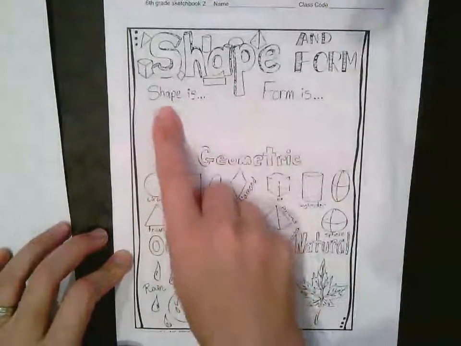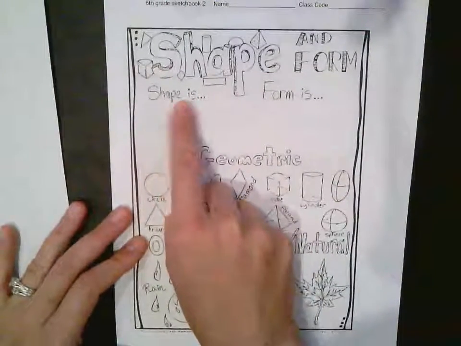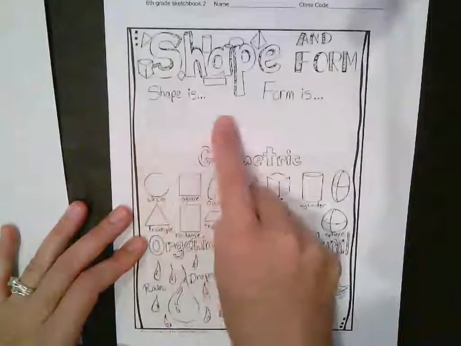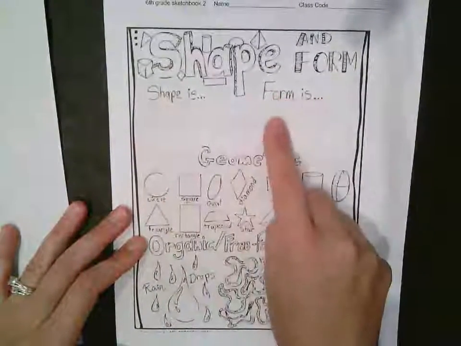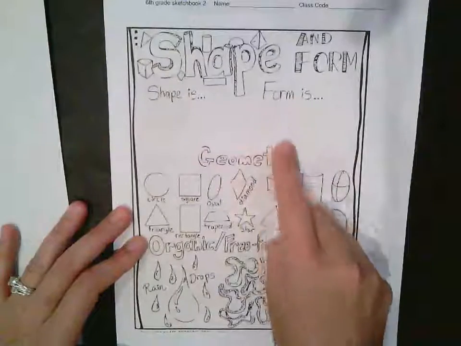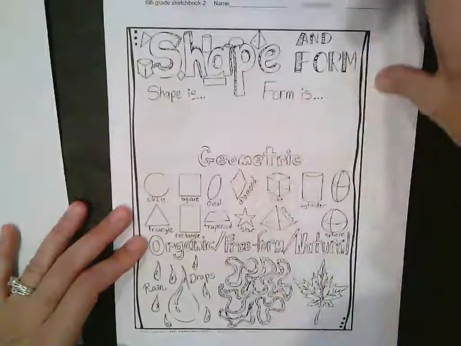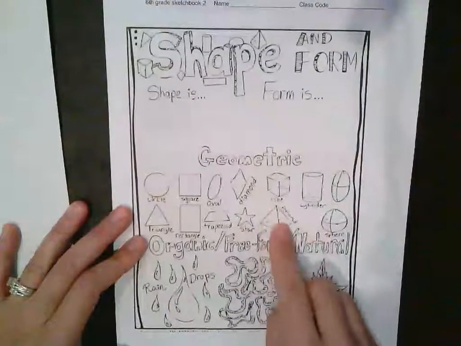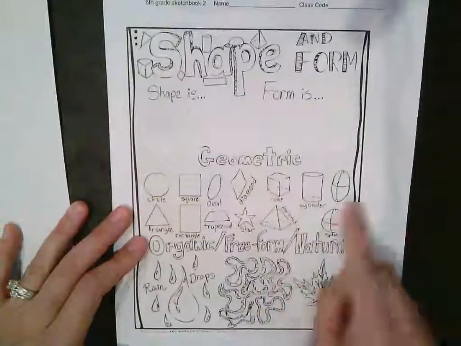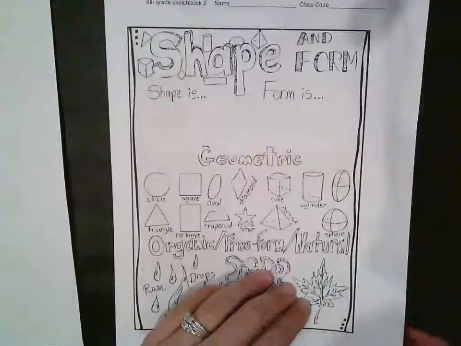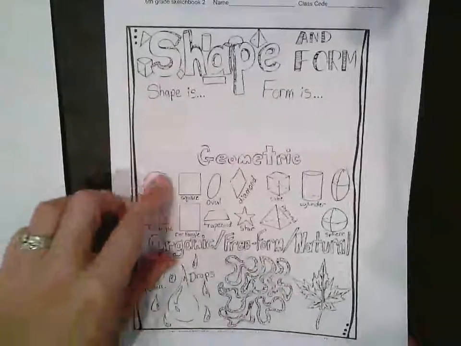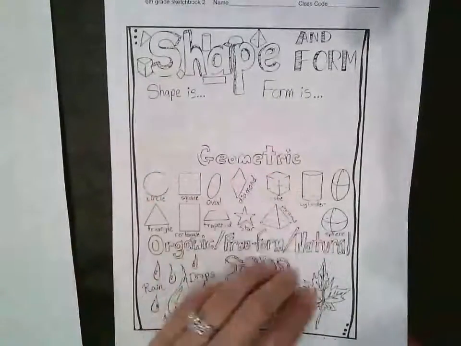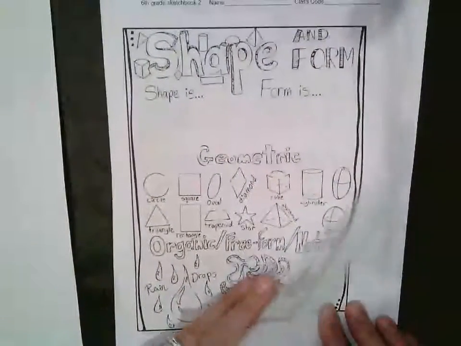So in this area, you're going to write: shape is flat, two-dimensional. Form is three-dimensional. It's not flat. It has the illusion that it goes back into space, just like this pyramid, cube, cylinder, and sphere do. If you want to practice drawing over these to help you learn how to draw, you could trace over them. That would be really helpful.